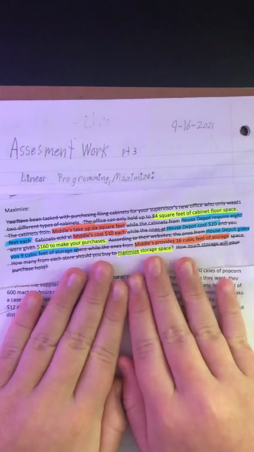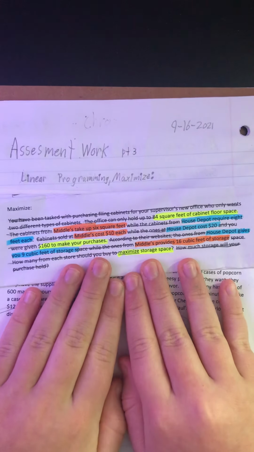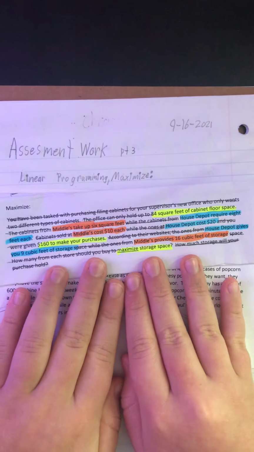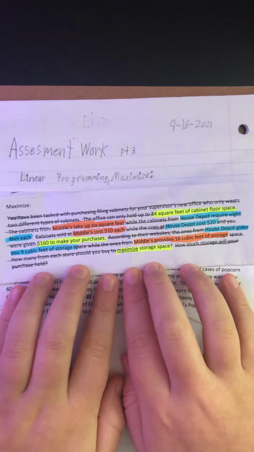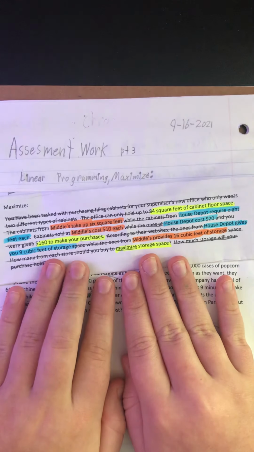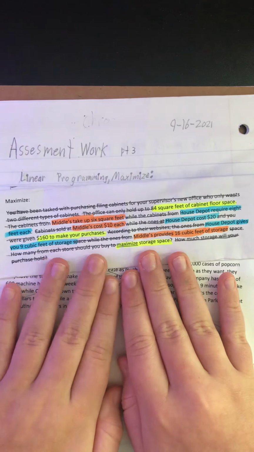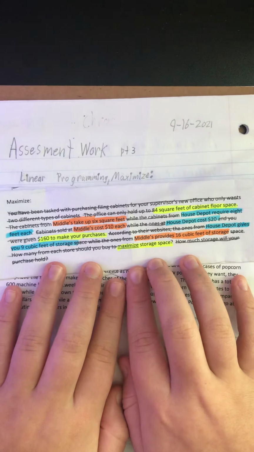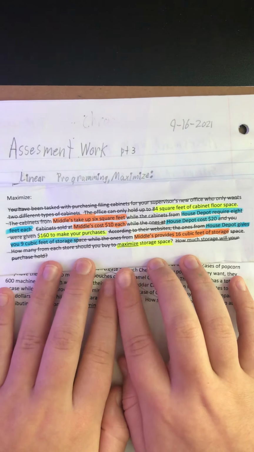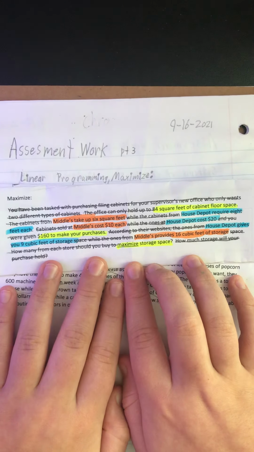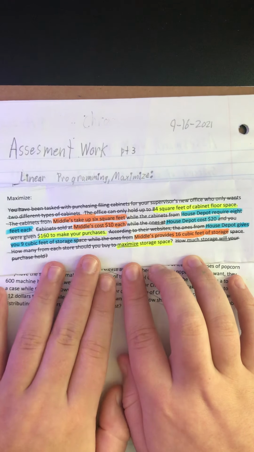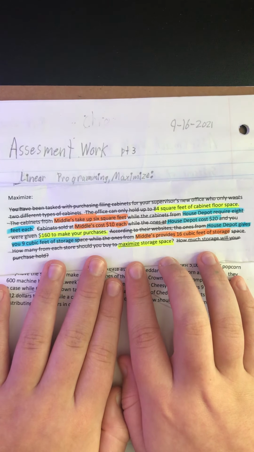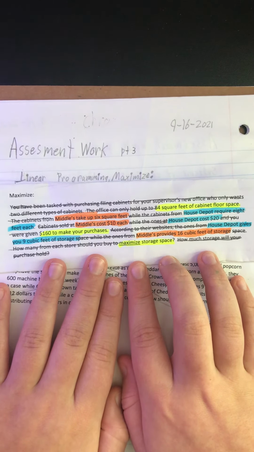You have been tasked with purchasing filing cabinets for your supervisor's new office, who only wants 2 different types of cabinets. The office can only hold up to 84 square feet of cabinet floor space. The cabinets from Middles take up 6 square feet, while the cabinets from House Depot require 8 feet each. Cabinets sold at Middles cost $10 each, while the ones at House Depot cost $20. And you are given $160 to make your purchases.